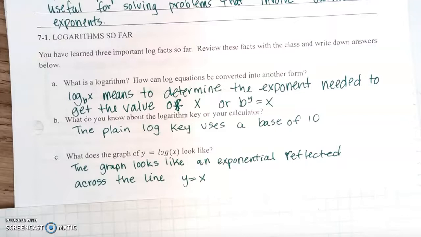So part C says, what does the graph of y equals log of x look like? And since it's the inverse function of an exponential, it looks like an exponential function, but it's reflected across that line, the y equals x line. Just like all of our other inverses, you could graph the exponential, then graph the log, draw your line y equals x, and it would just be a reflection. Any questions on that?